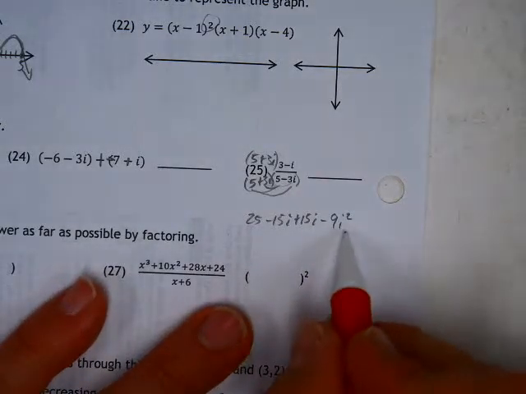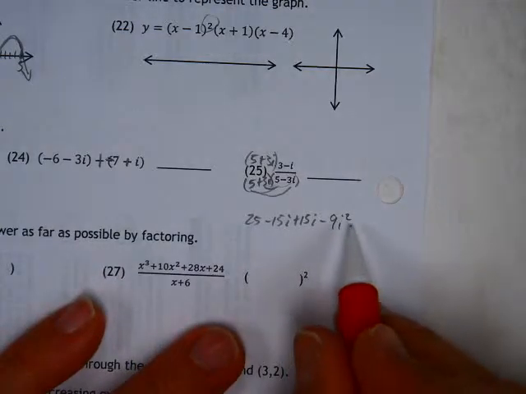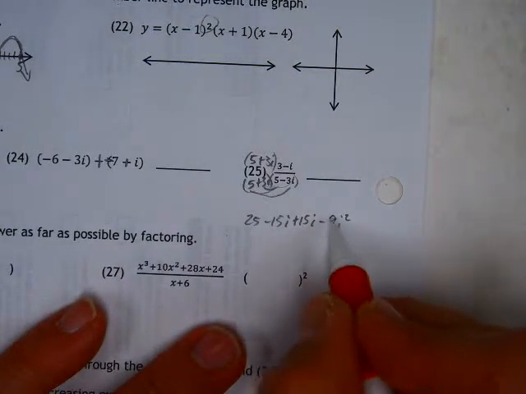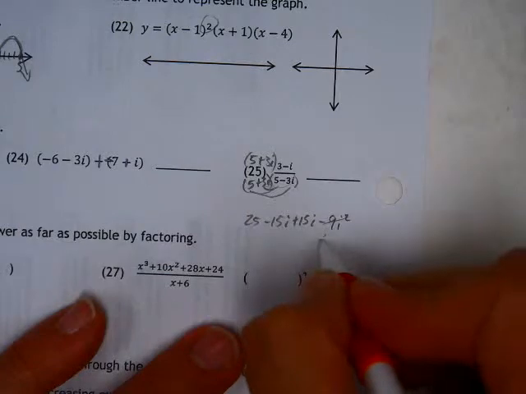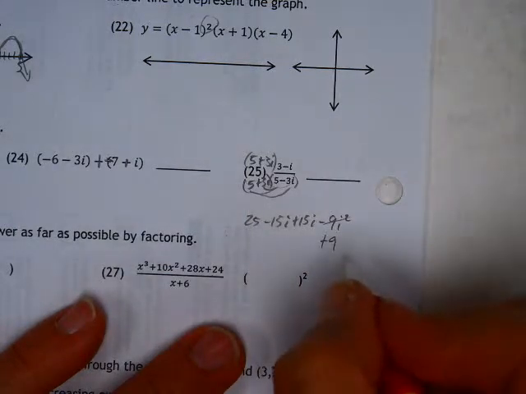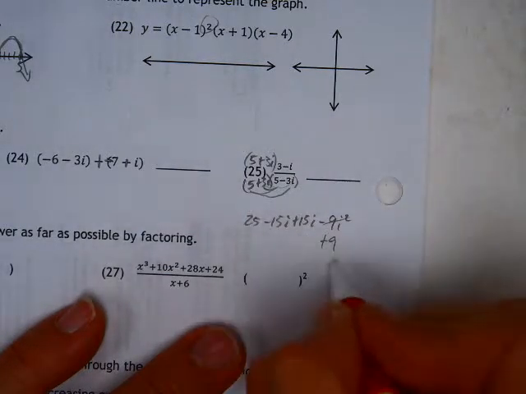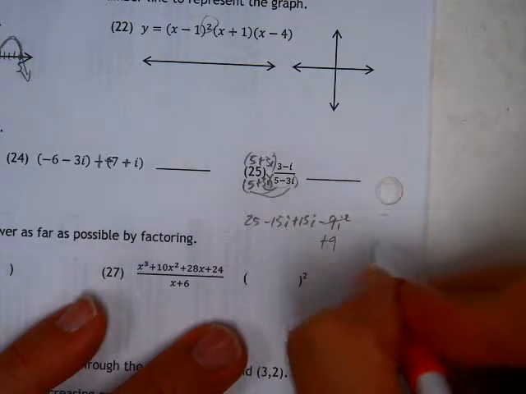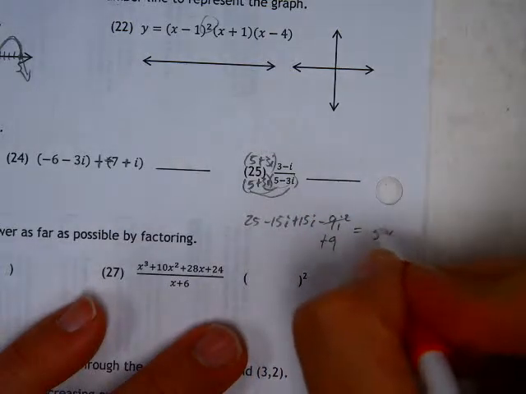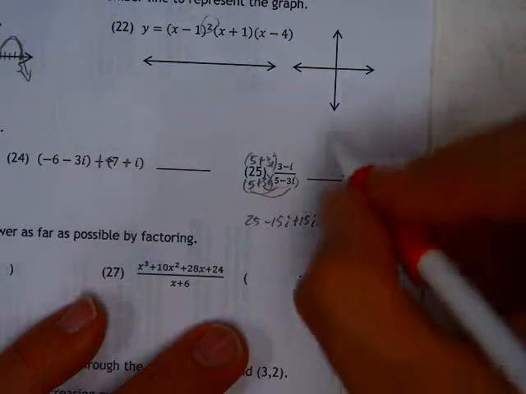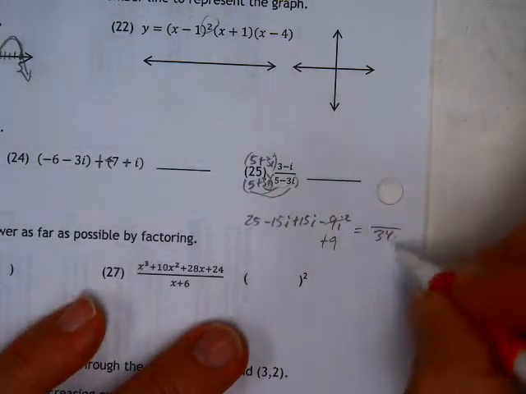Now keep in mind, we did this a moment ago. i squared is a negative 1. Negative 9 times negative 1 is a plus 9. My denominator then is going to be 25 plus 9. That's 34. We might be able to reduce that. That's my denominator.